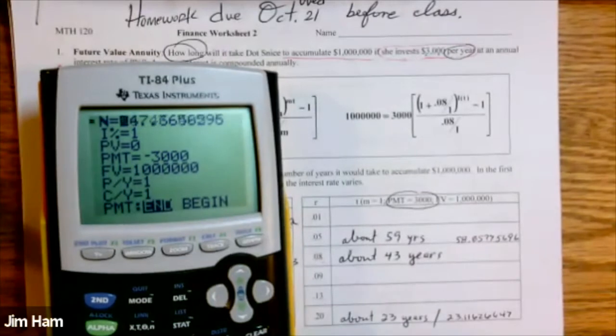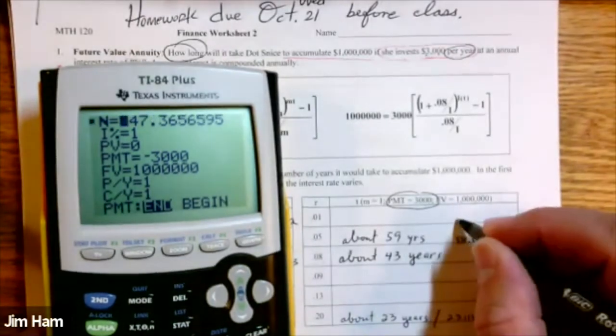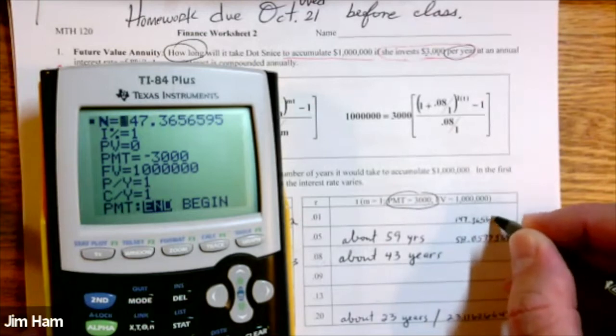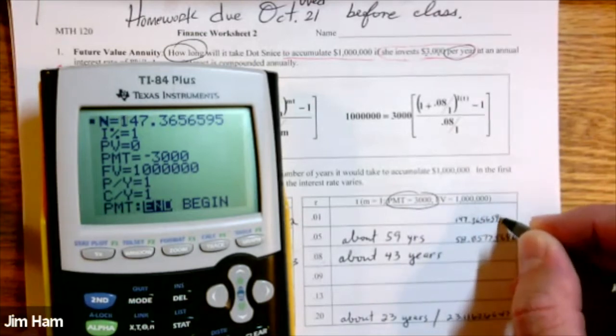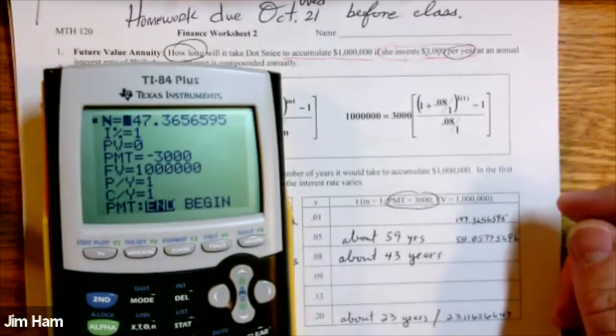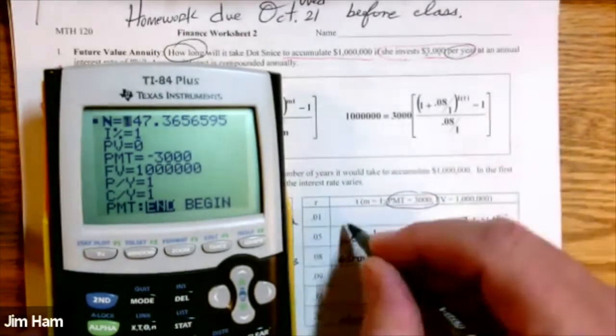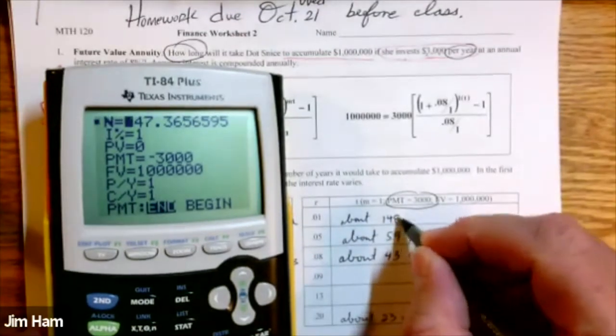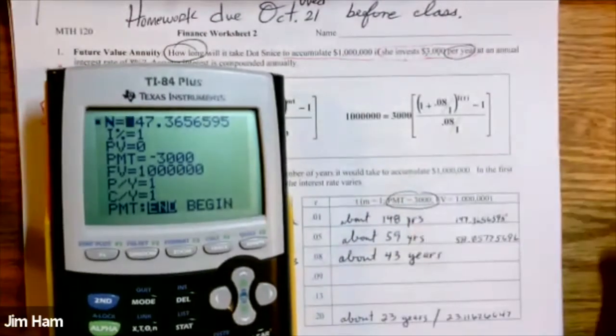So alpha, enter, and this one, you would eventually get there, but you'd have to save for 147 years, and nobody's going to be around that long. So 147 years would not quite do it, so we probably want to go up to the next one.